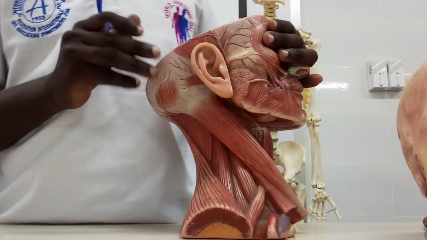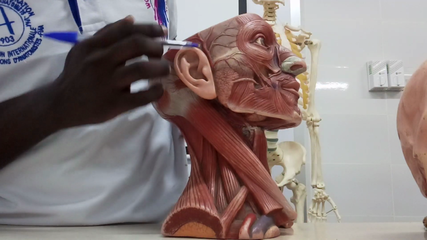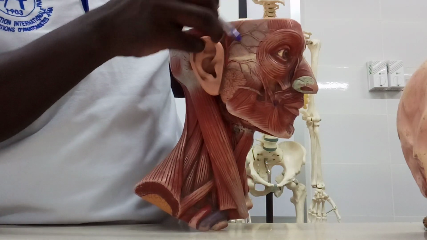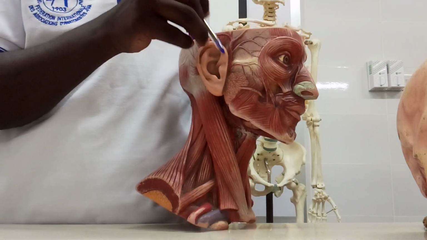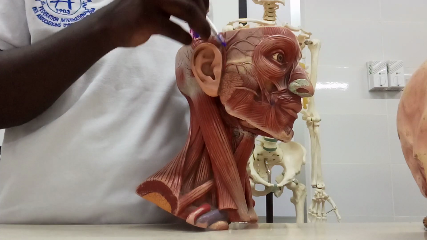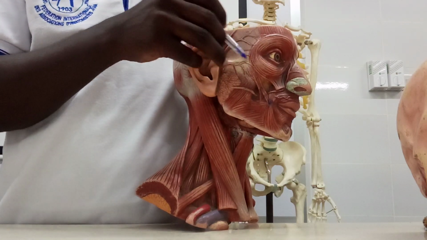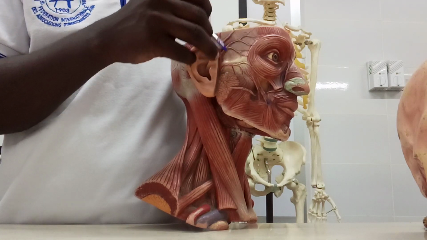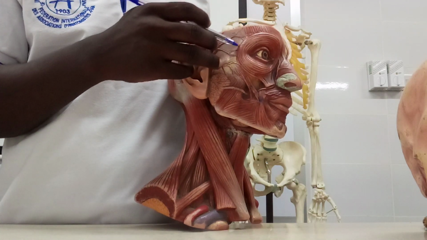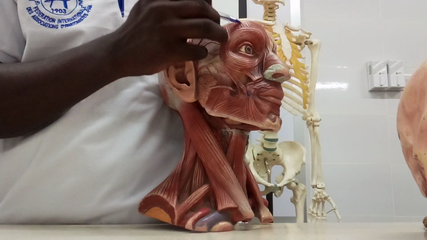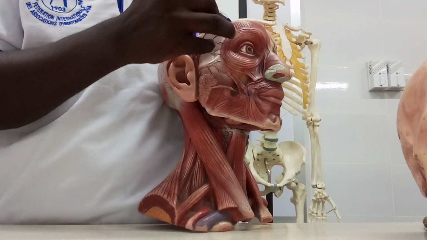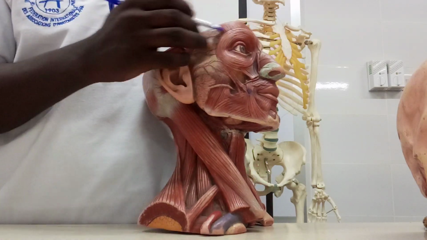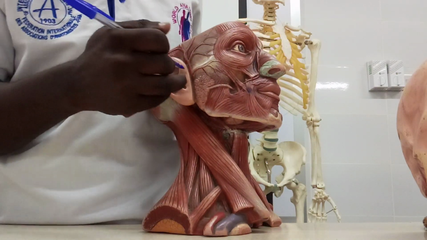Branches from the external carotid artery will include the superficial temporal artery. The superficial temporal artery will give some supply to the temporal area, and will also come a bit anterior to supply some portions of the frontal area as well. So that is what we call the superficial temporal artery.